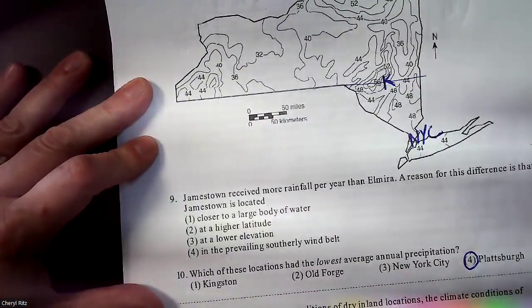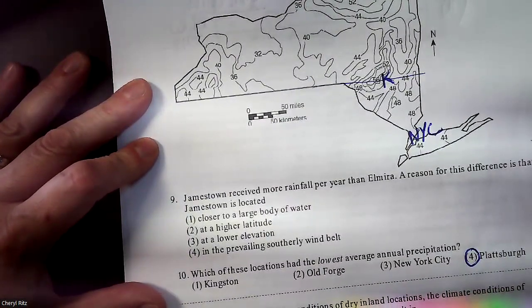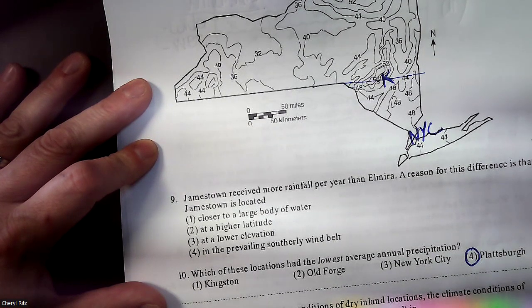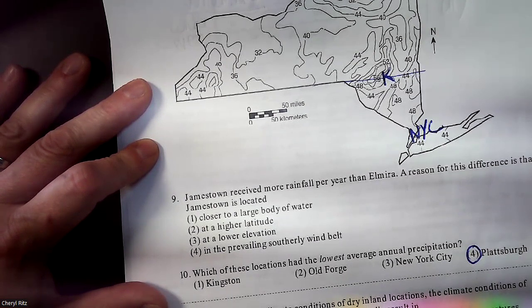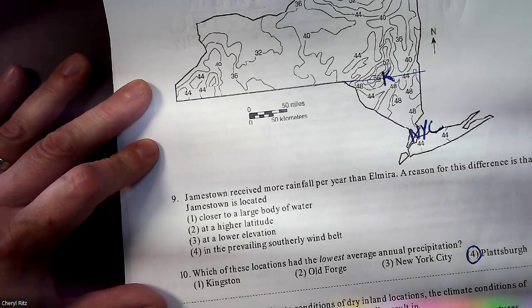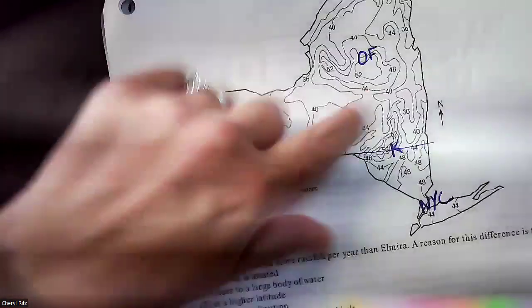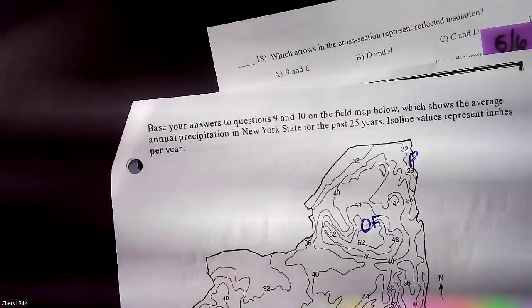Does that help? Yeah. Did you do it similarly? No. Did you just point to them? How'd you do it? Well, I thought of the mountains, like Kingston's on mountains. So you didn't use this map? No. Okay. Did we forget to read these words? Probably. Got it. Okay.